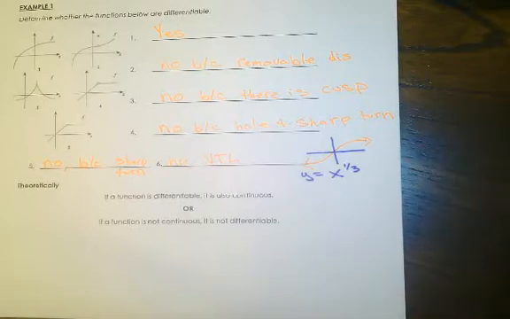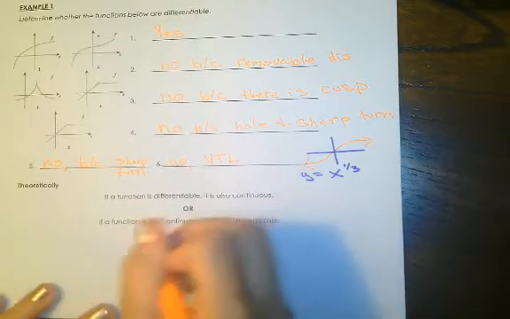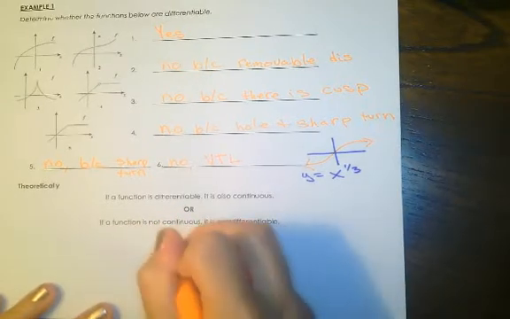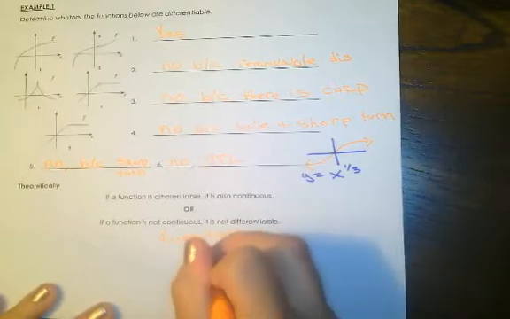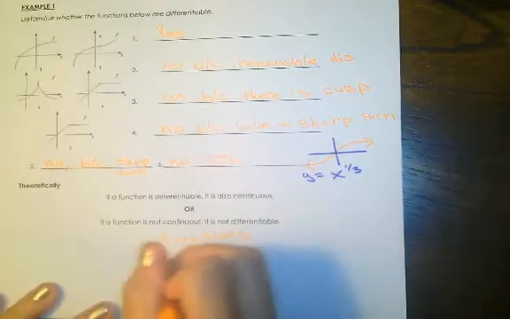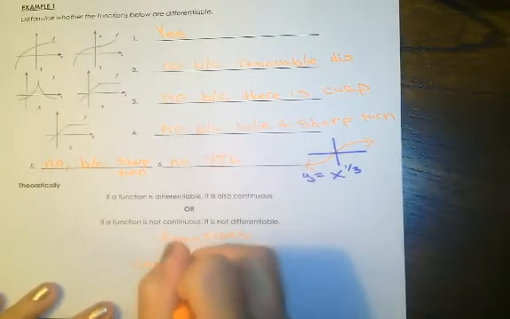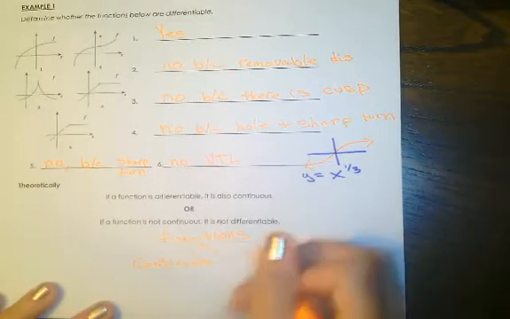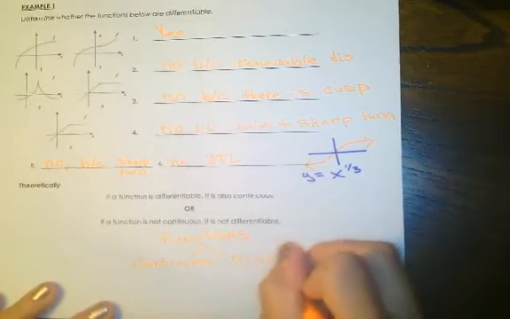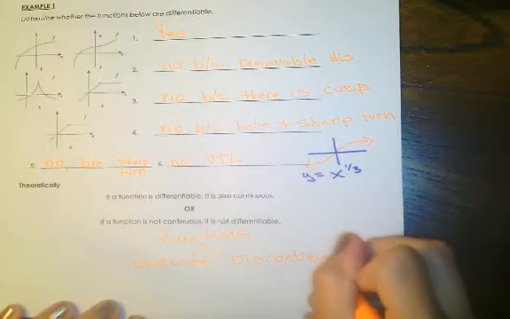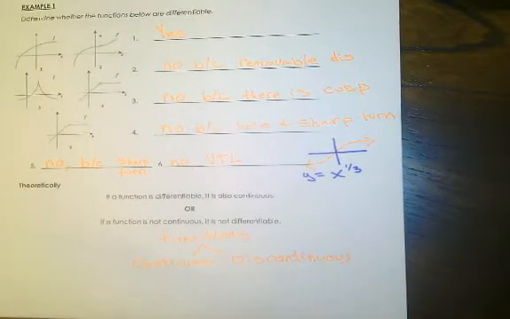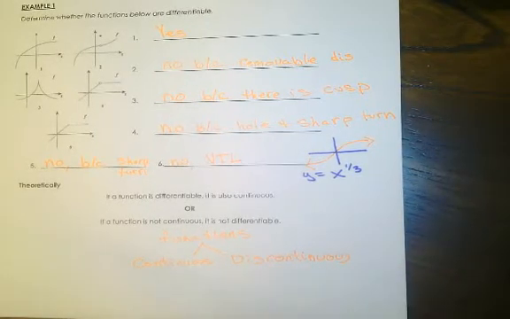I want you to think of it like this. Within functions, you have continuous and discontinuous. We already talked about discontinuity quite a bit.